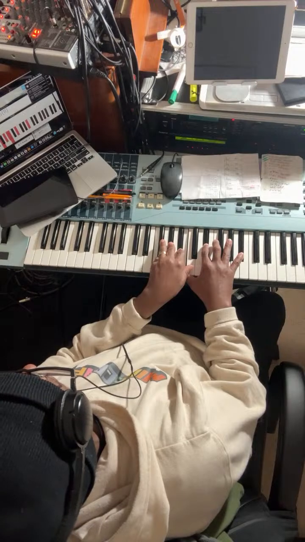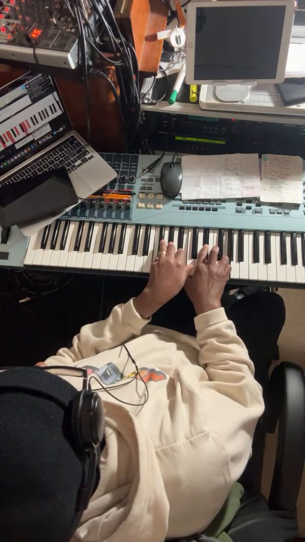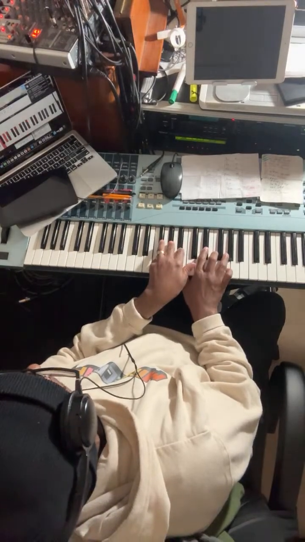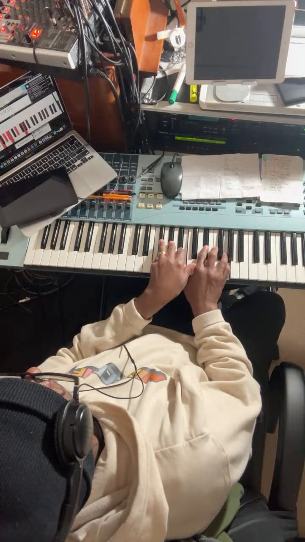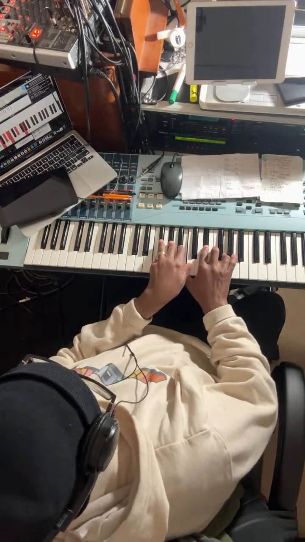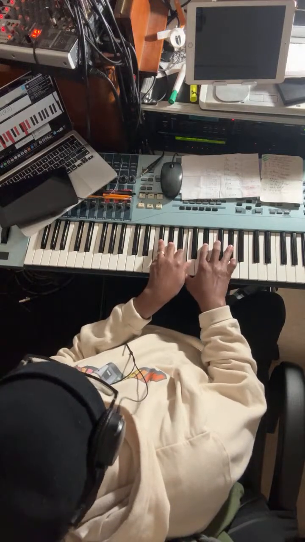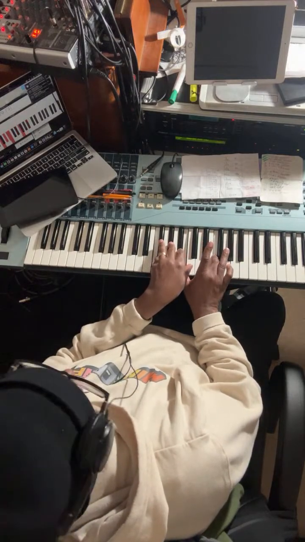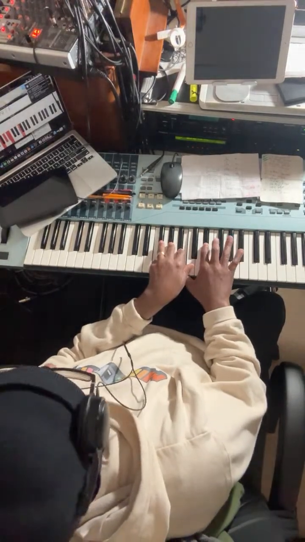Minus 7 flat 5 with the 11. Little melody line. Now, B flat is still a minus 7 flat 5, 9, 11, because now here it takes me to A flat minus 6, 9.